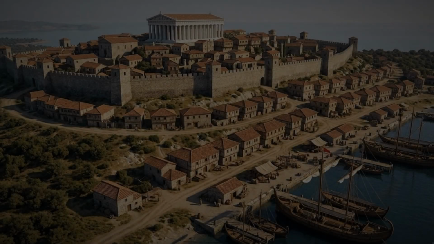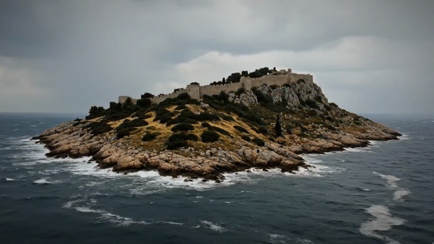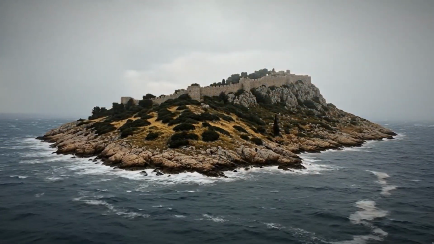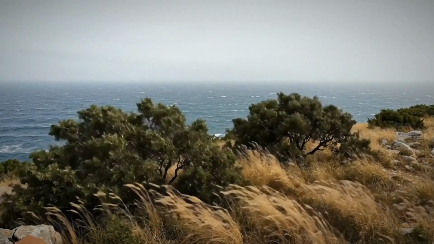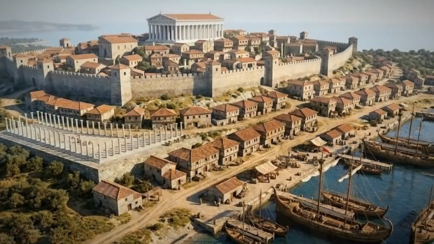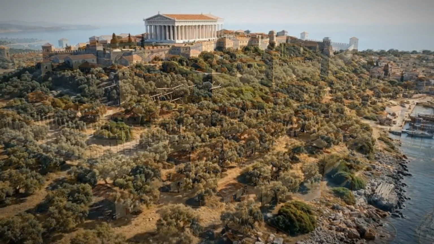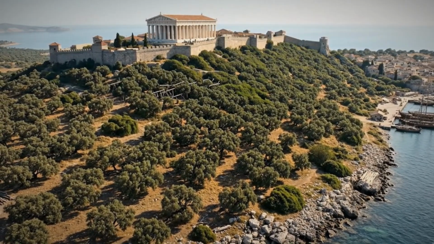A narrow, rocky promontory pushes out into dark water where two seas meet. The Bosphorus churns cold and gray to the east. The Golden Horn curves away to the north like a sleeping arm, and the Sea of Marmara stretches wide and silver to the south. The land is wild, covered in scrub oak and tall grass bending in the coastal wind.